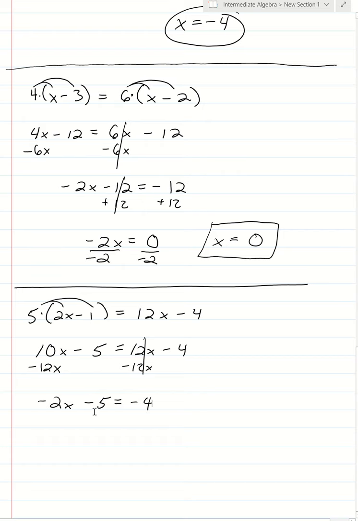Now we're up to step 3. We want to eliminate this constant of 5. Since it's being subtracted, let's do the opposite. Let's add 5 over. In which case now, on the left we still have the negative 2x, and on the right we have the number 1.